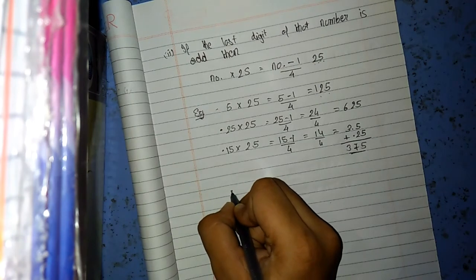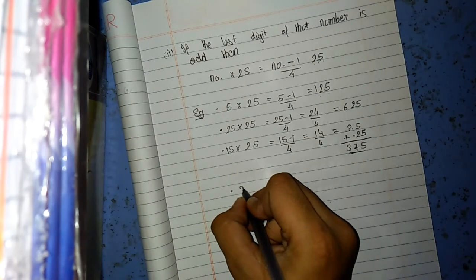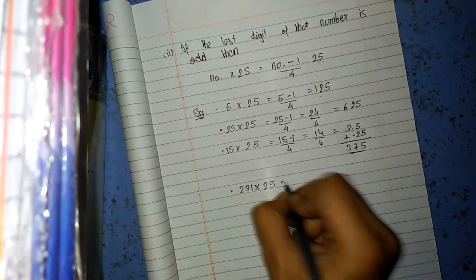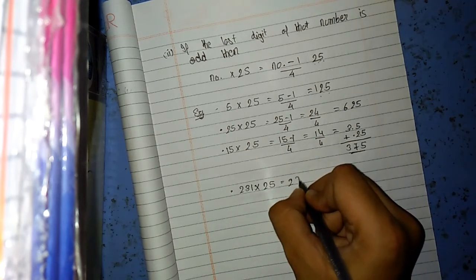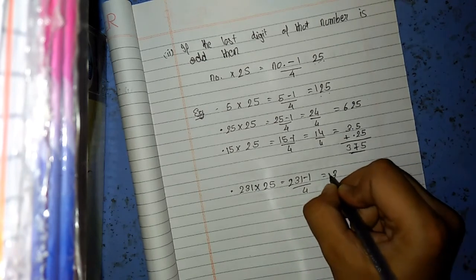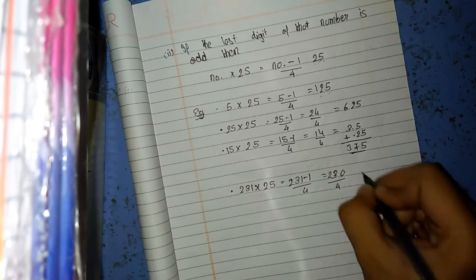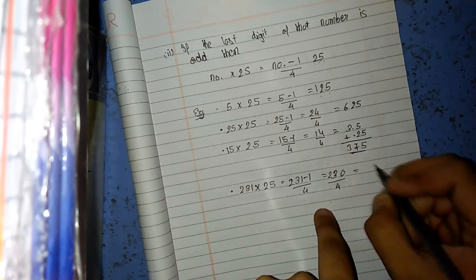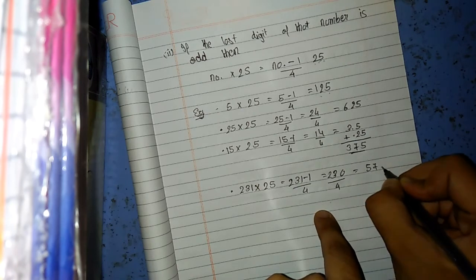Let's take another example like this. 231 into 25. First 231 is subtracted by 1 and divided by 4, which gives 230 by 4. When you divide 230 by 4, you get the answer 57.5.